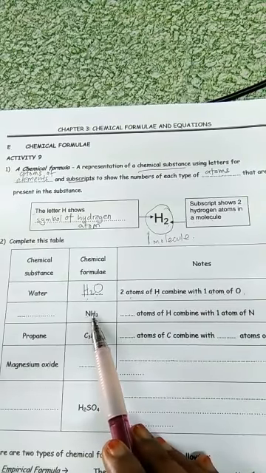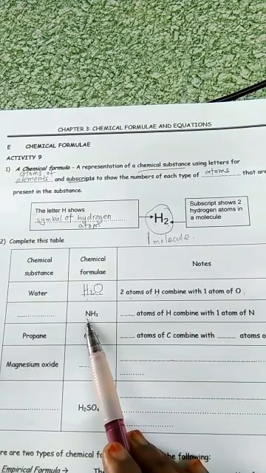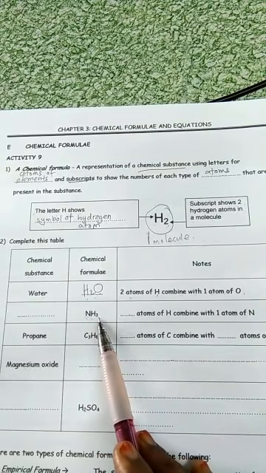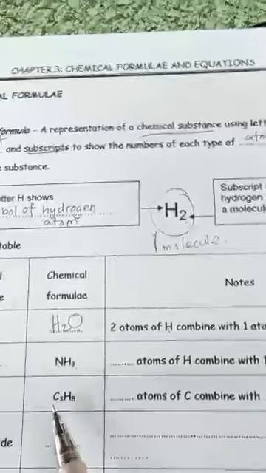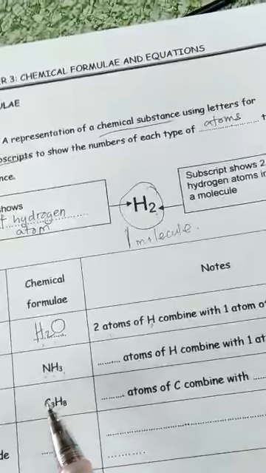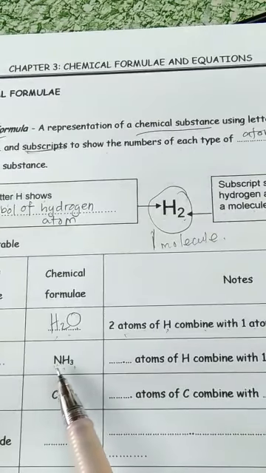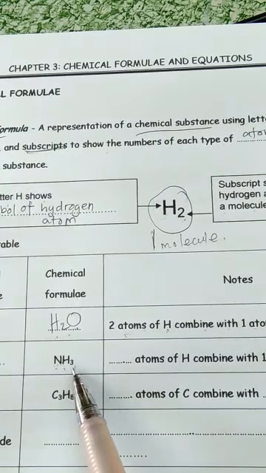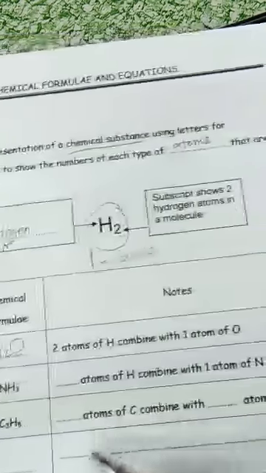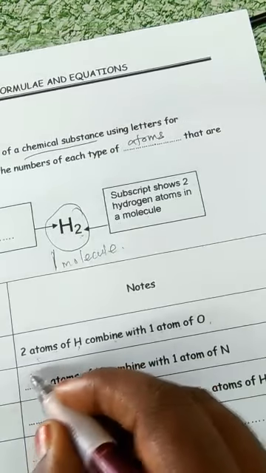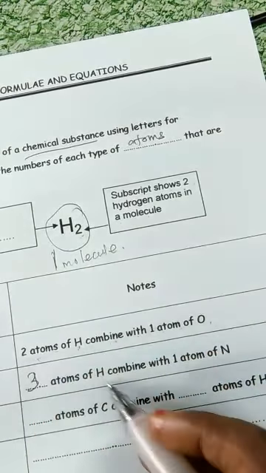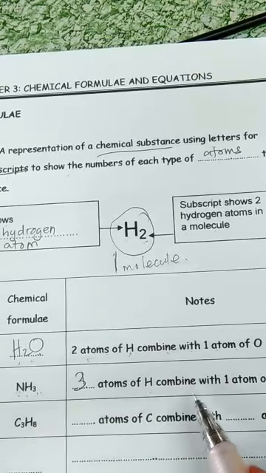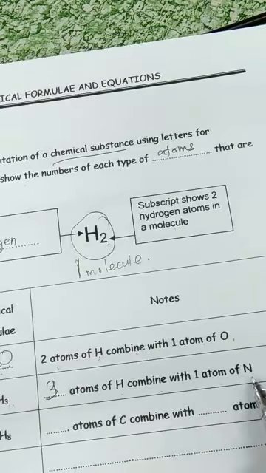Now, this is the formula given to you. How many nitrogen? 1 nitrogen. How many hydrogen? 3 hydrogen. So meaning 3 atoms of hydrogen combined with 1 atom of nitrogen.